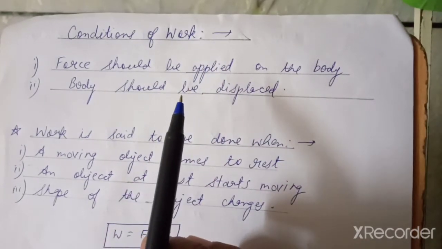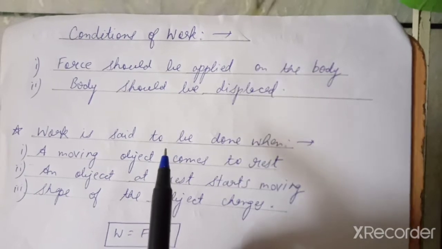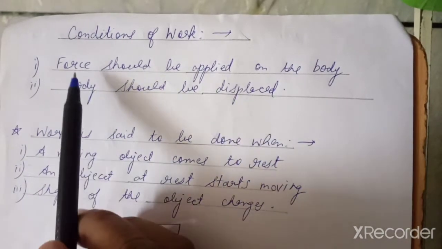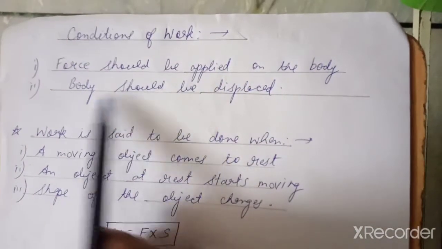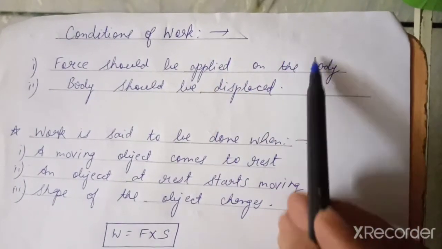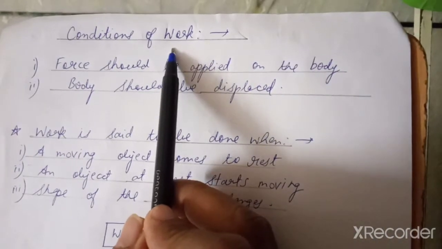The formula itself tells us that work is said to be done only when force is applied and displacement is there. So force should be applied on the body for the work, and the body should be displaced. Out of these two, if any one is missing, the work done is considered zero.